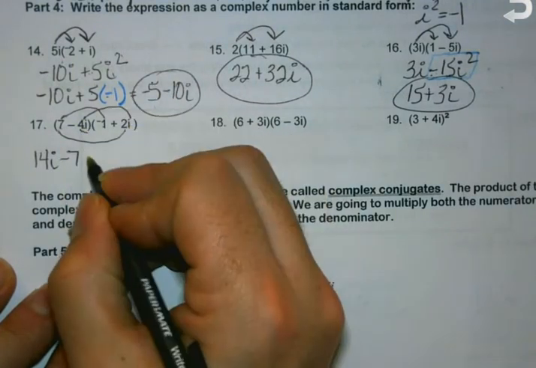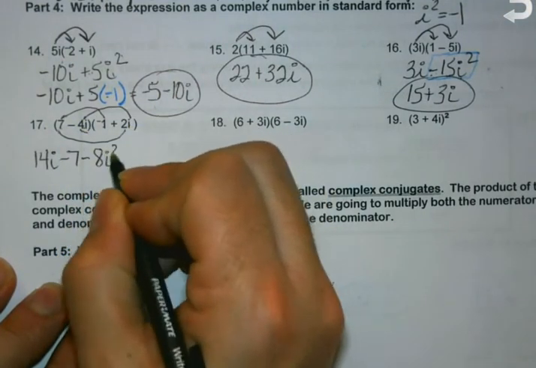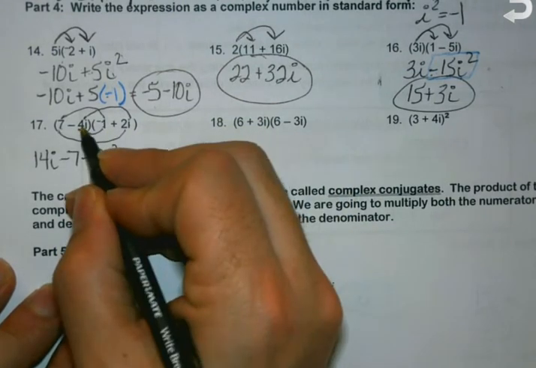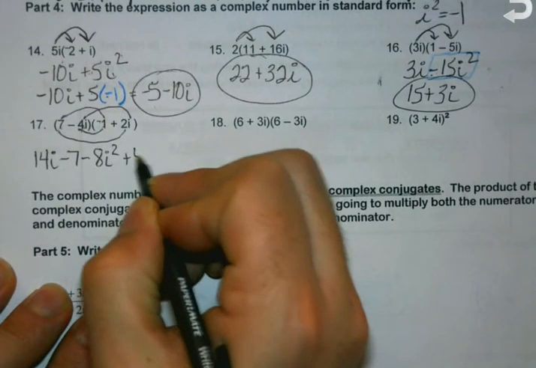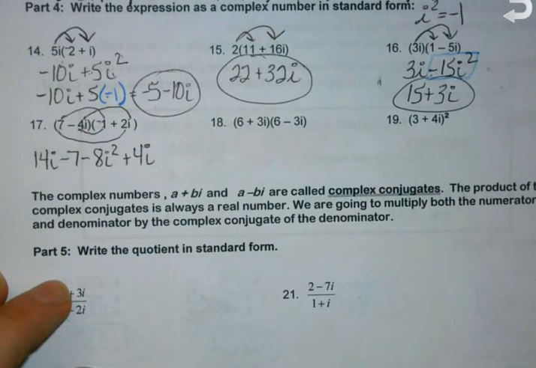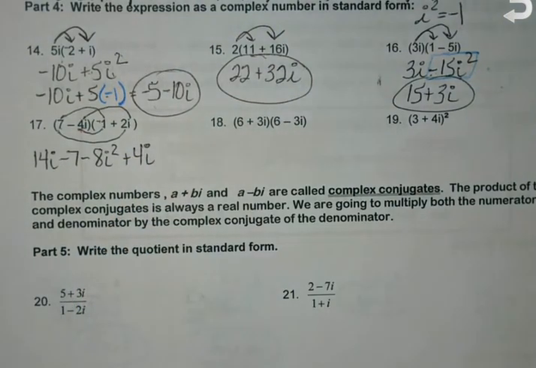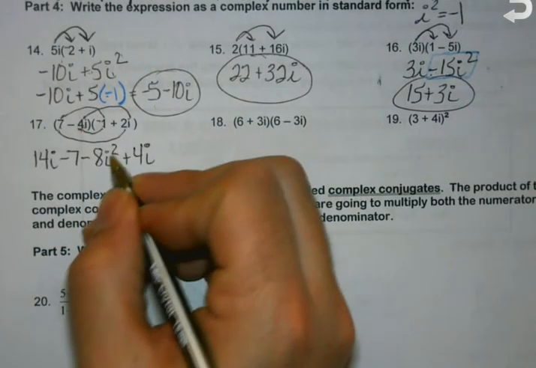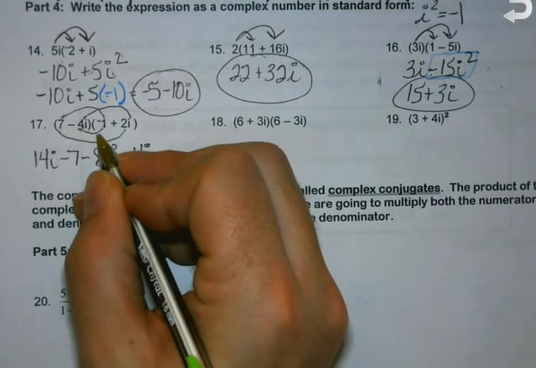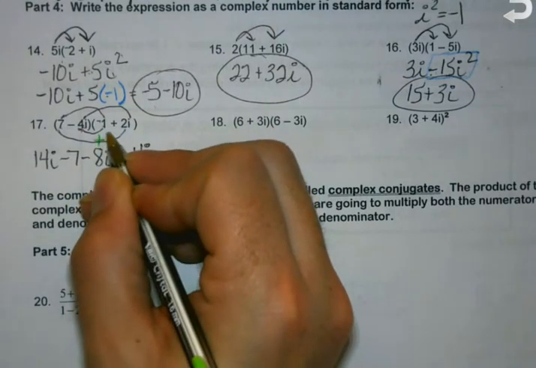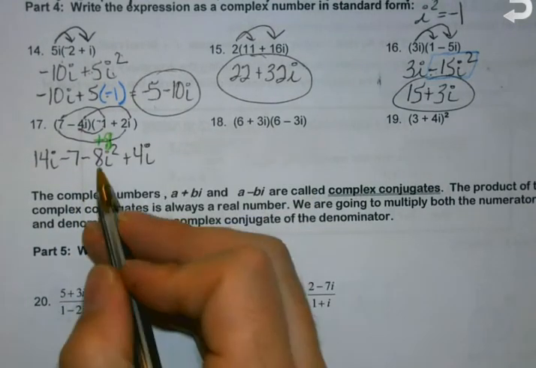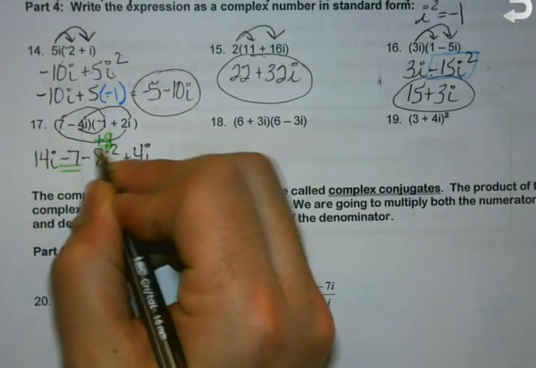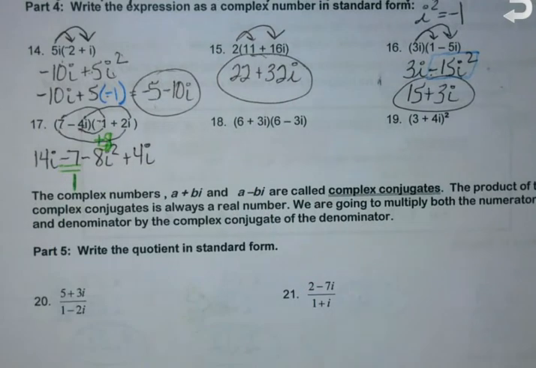Negative 4i, 2i, negative 8i squared. I have this guy left in the middle because I went out of order. Negative times negative is a positive 4i. So I look at that and go, okay, I know i squared is negative 1. So this right here is really a positive 8, because negative 8 times negative 1 is positive 8. So negative 7 plus 8 is 1.